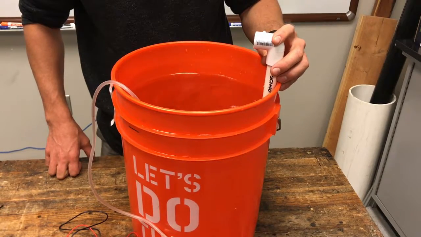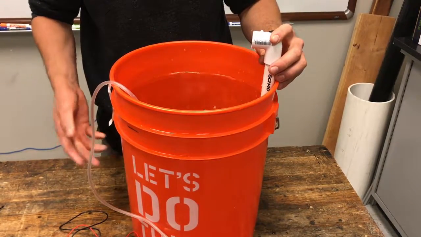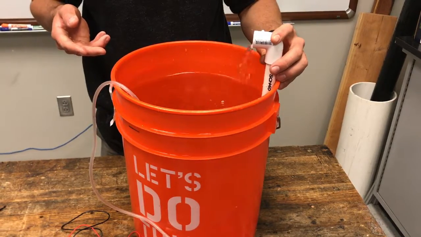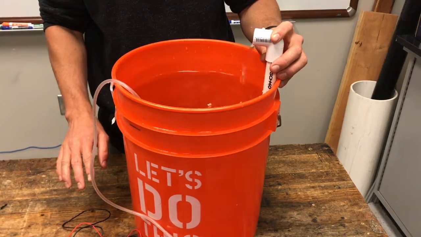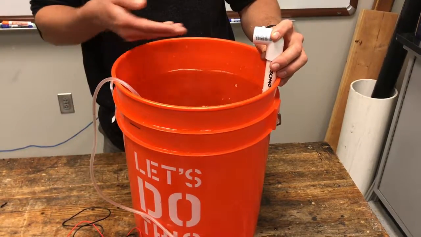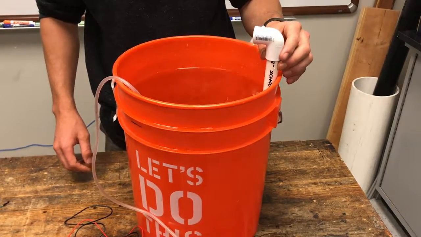This might be about half that flow rate. So the bubbles are traveling up the tube, creating a difference in pressure in the tube. The water is trying to find its level, and that is resulting in the air pump lifting water.